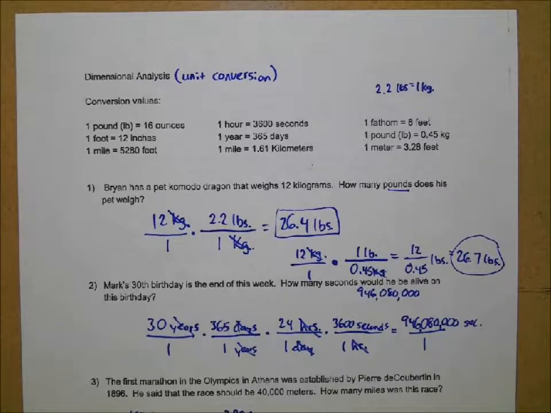Anyone see it? Yeah? 1 mile equals, right there, 5,280 feet. Yes, exactly right, Sean. Very good. So, going back down here.